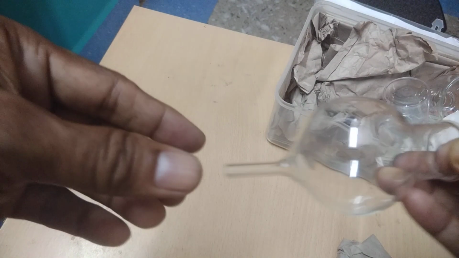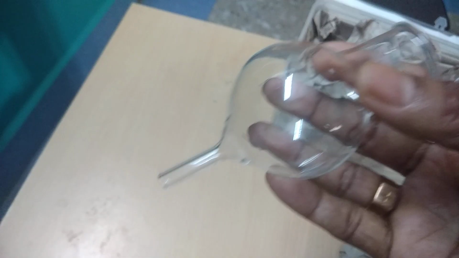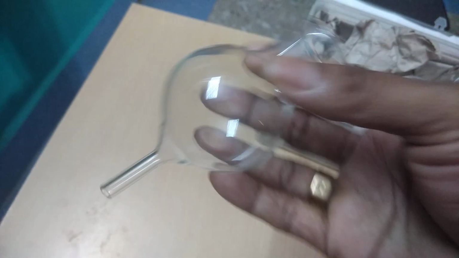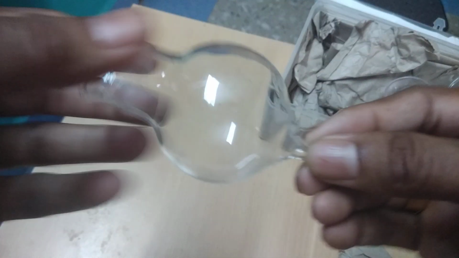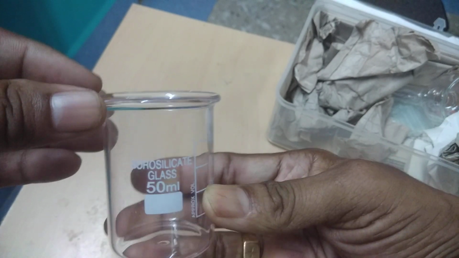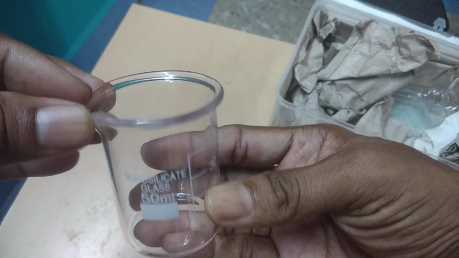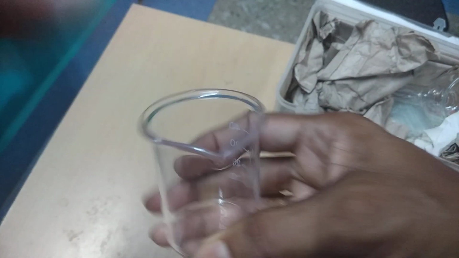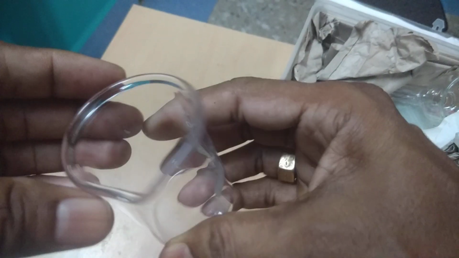Now you see this one, a two-mouthed vessel. Here there are two mouths, 1 and 2. You can use it for various purposes also. Here you see, this is a beaker. This is a 50 milliliter beaker, and it is made of borosilicate glass, right? We can use it for various volumes of liquid.